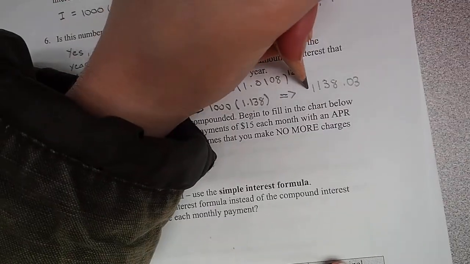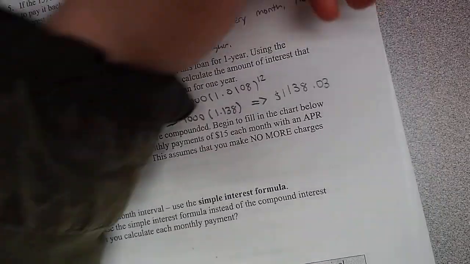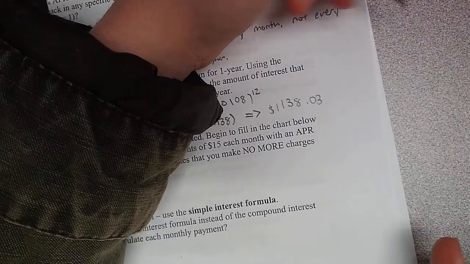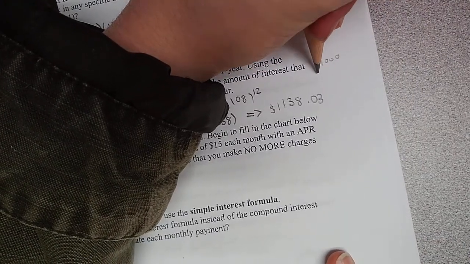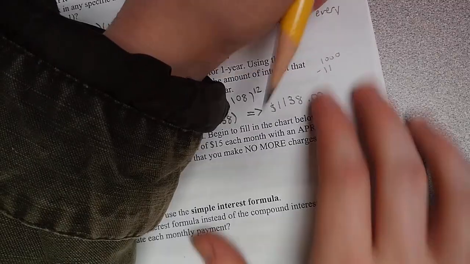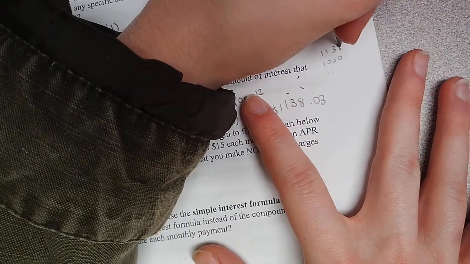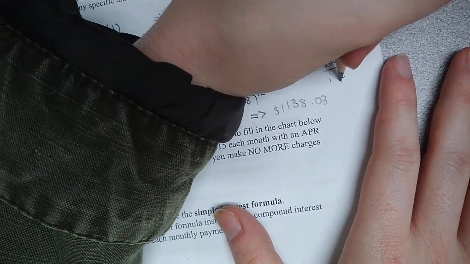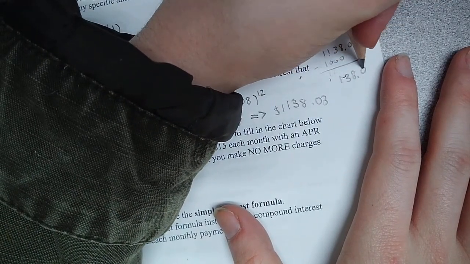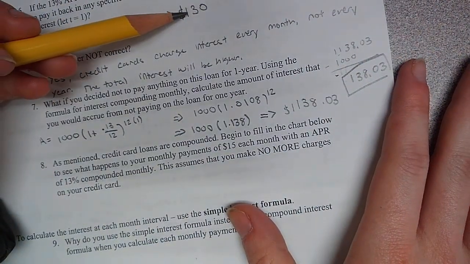$1,038.03. Okay. So when it asks you to calculate the amount of interest, that's going to be, of course, that minus the 1,000, and that's going to be the money left over. So 1,000 minus 1. Oh wait, my bad. It's just going to be $138.03. So not a lot more, but more.